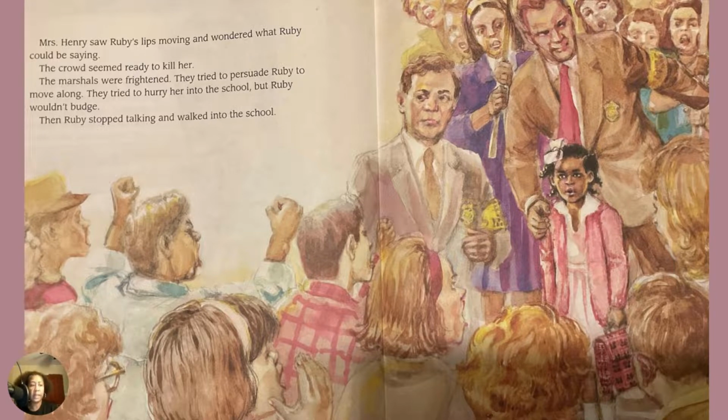The marshals were frightened. They tried to persuade Ruby to move along. They tried to hurry into the school, but Ruby wouldn't budge. That means she wouldn't move. Then Ruby stopped talking and walked into the school.